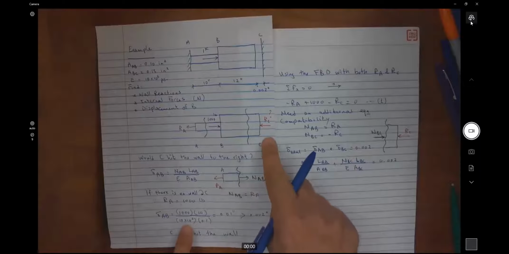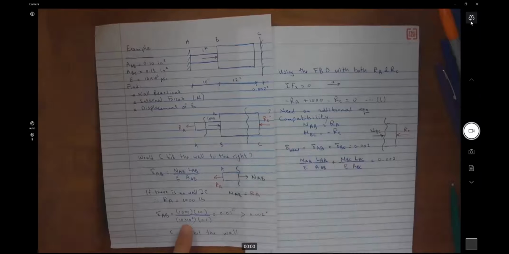When I calculated the delta AB here, we were assuming that the part is not hitting the wall, that there is no wall at C. But now we're looking at it with the wall at C. So the normal force is not going to be 1,000. Correct? It's going to be RA. And RA plus RC are going to be equal to 1,000. So now the wall at C is contributing.